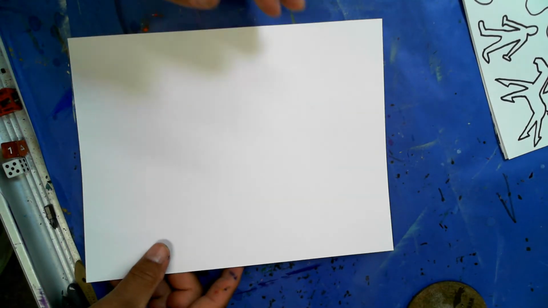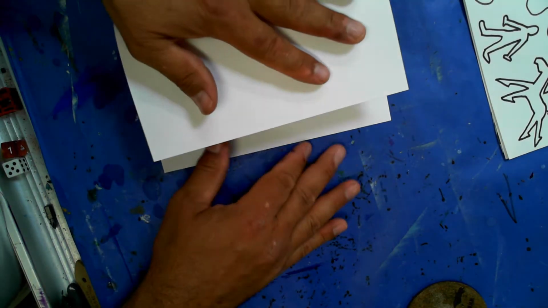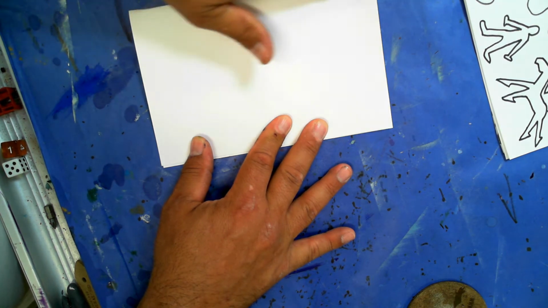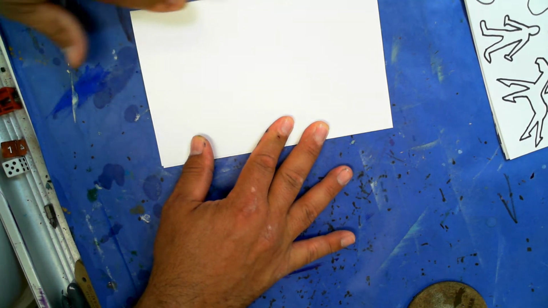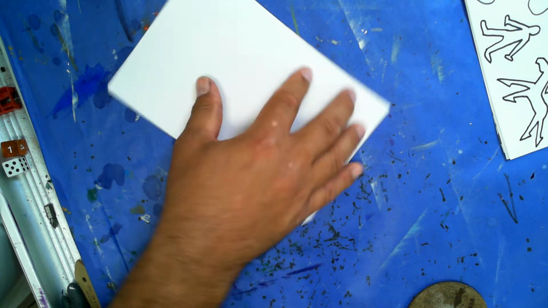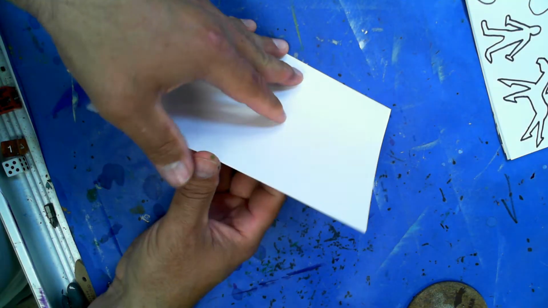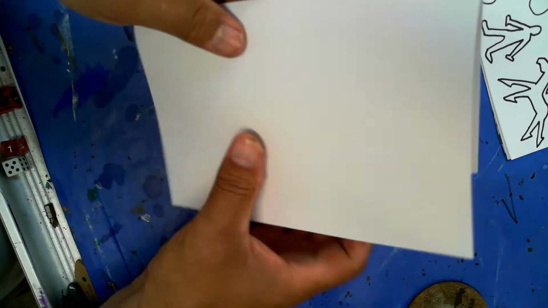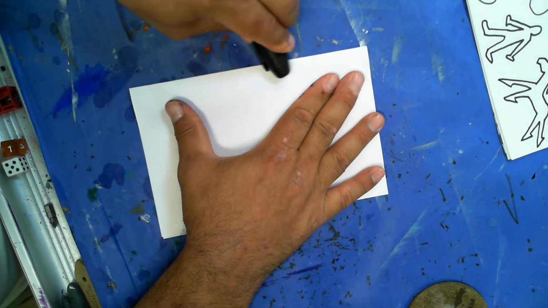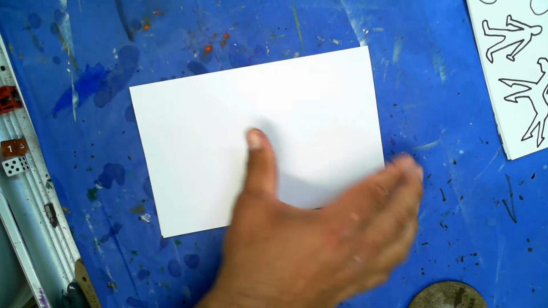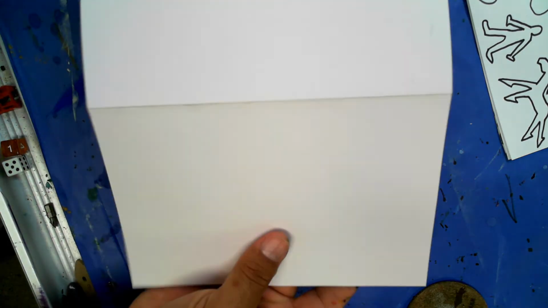All right, so what I'm going to do is I'm going to take my piece of paper, I'm going to fold it in half, and I'm going to fold it one more time. Now, I like to make sure that that fold is good and crisp, so I fold it once, and then I fold it back on itself. I think it's just a good habit to get into. Then the paper lays flat then.